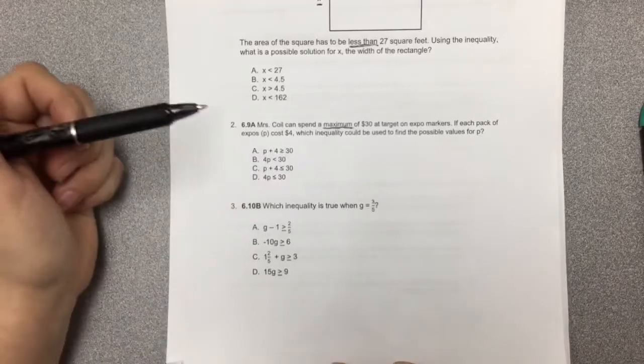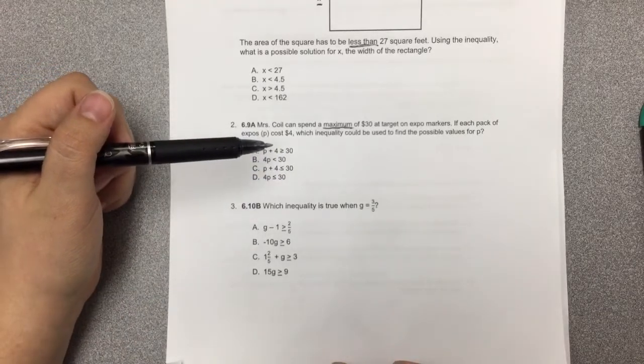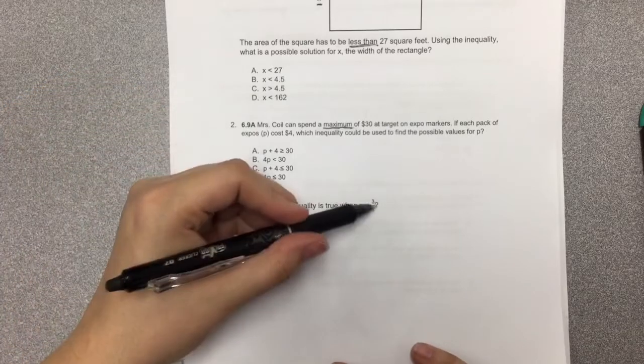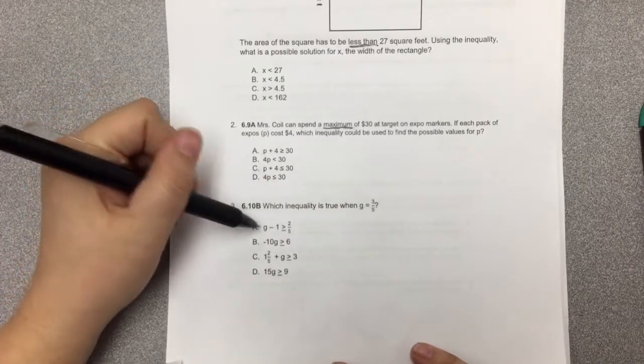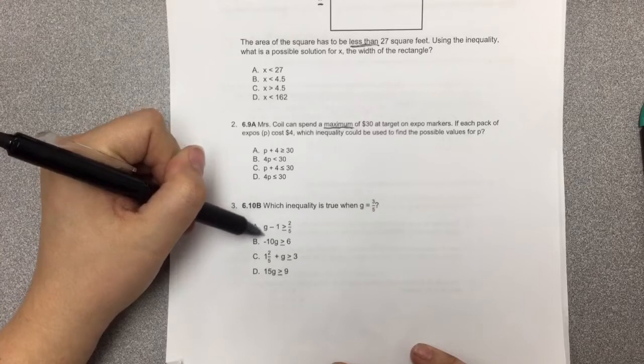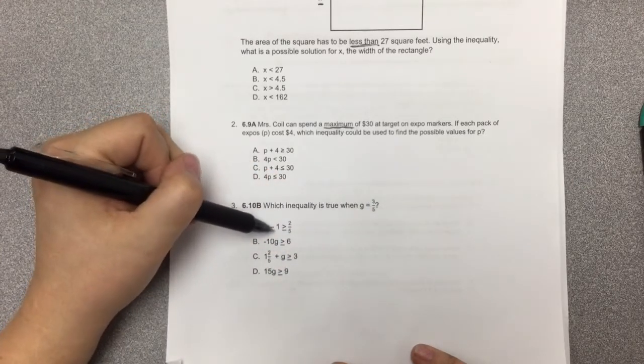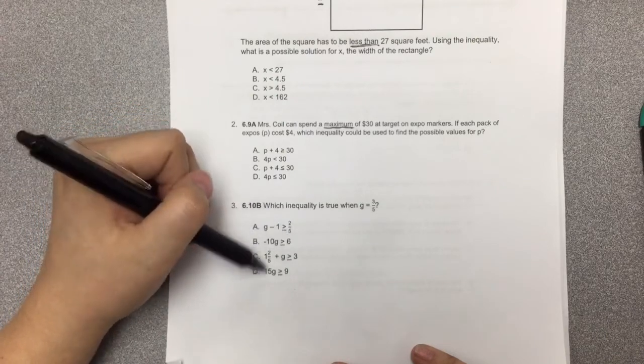610b. Which inequality is true when G is equal to 3/5? All right, G is equal to 3/5. So if I put, instead of writing G here, I would write 3/5. 3/5 minus 1. Is that greater than or equal to 2/5?